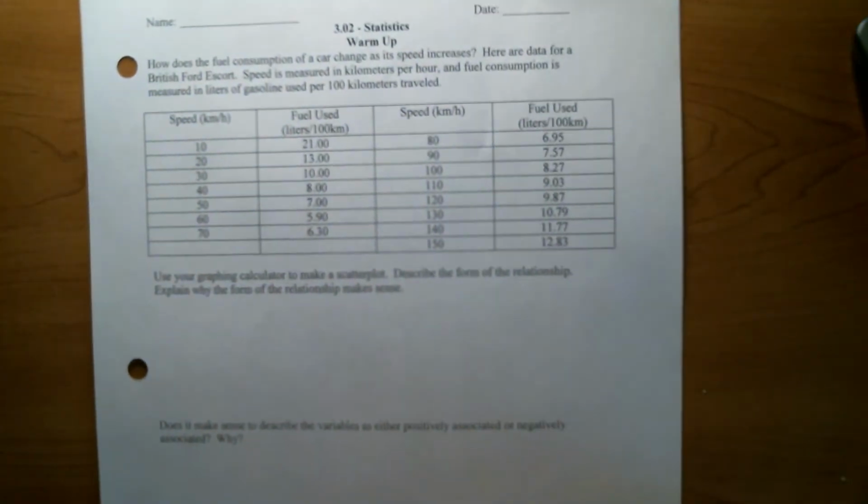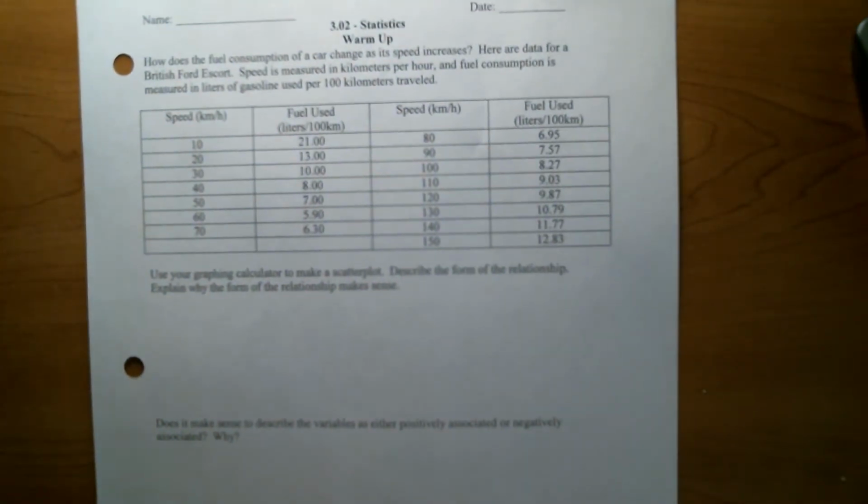All right. How does fuel consumption of a car change as its speed increases? Here are data on the British Ford Escort. Speed is measured in kilometers per hour, and fuel consumption is measured in liters of gasoline used per 100 kilometers traveled. Yeah, the rest of the world uses the metric system. Why not us? Who knows?